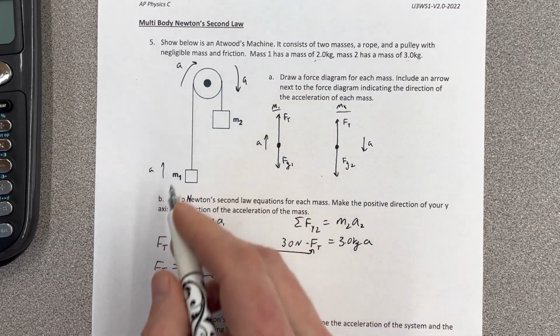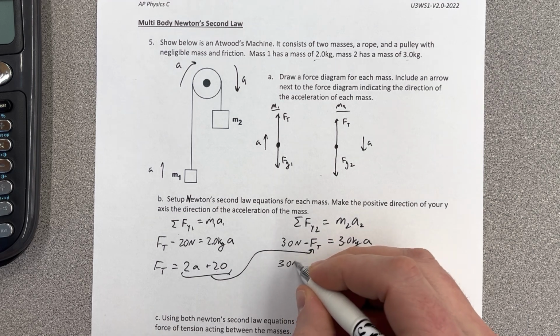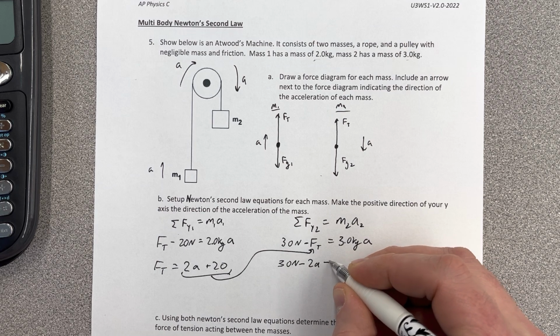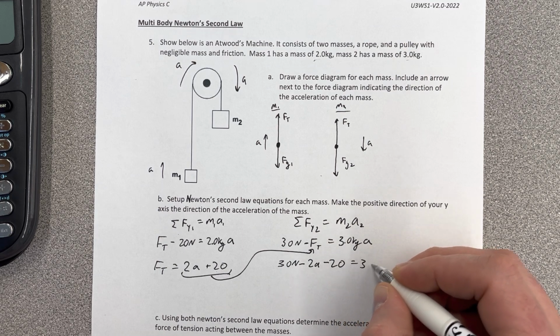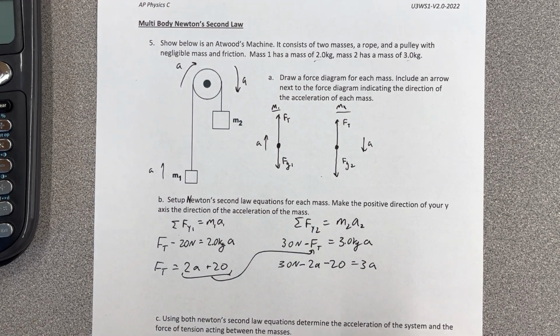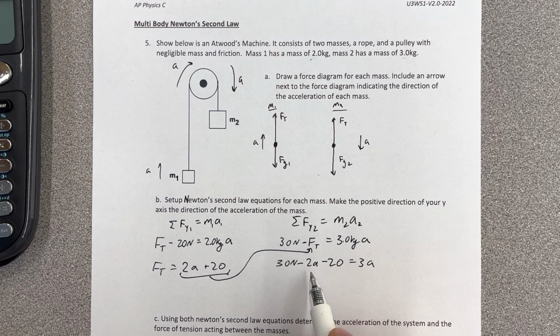Right, FT here is the same on each, but watch out for that negative sign. 30 newtons minus 2A minus 20 equals 3A. I put the N in there, I should have dropped the units on that as well, since I dropped the units on the other thing. But anyway, we're solving for A now. We plugged in for FT, solve for A.